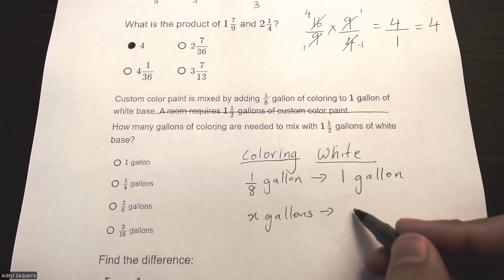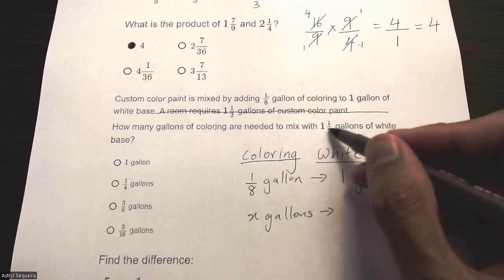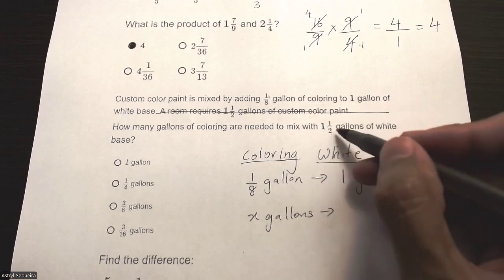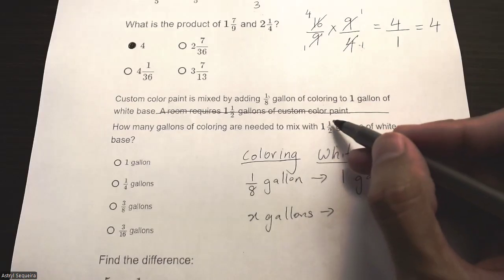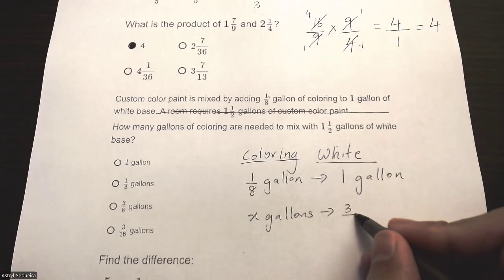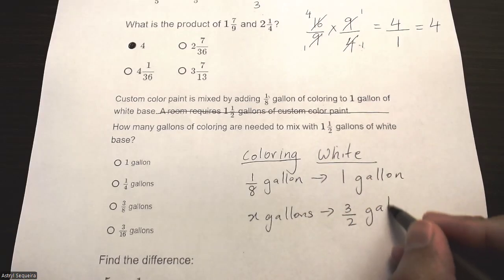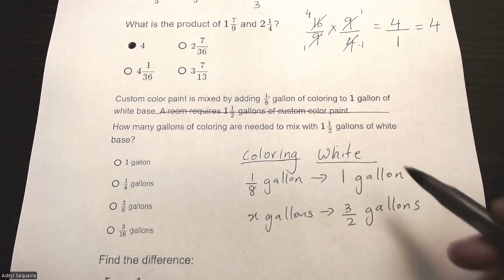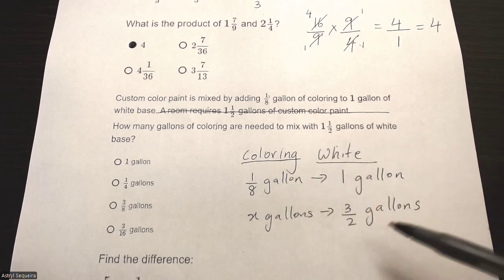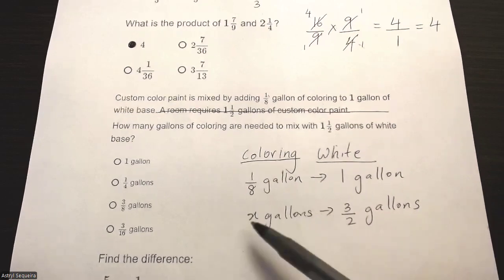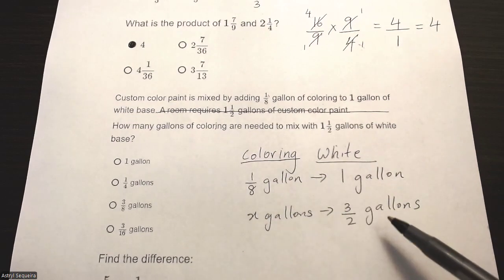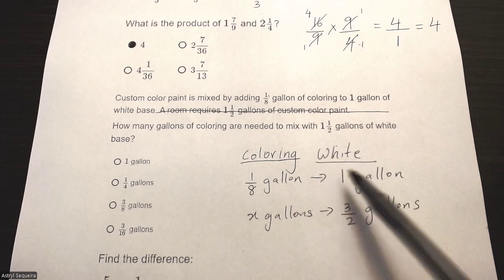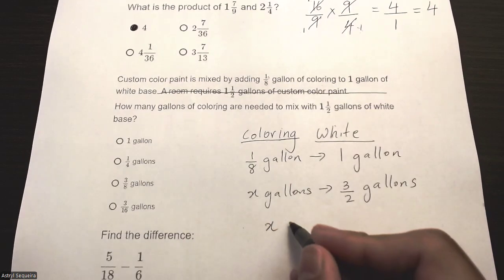So basically it's 1.5 here, but I'm going to convert from a mixed fraction to a regular fraction. So 2 times 1 is 2 plus 1 is 3. So 3/2 gallons. So this is how I set it up with coloring and white. And now I'm just going to cross multiply. So when I cross multiply, x times 1 is just x.